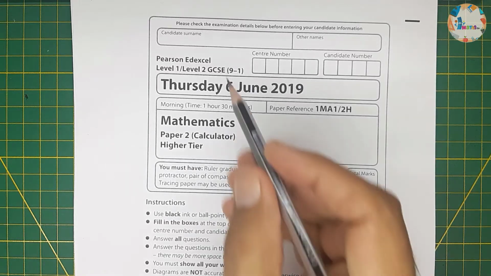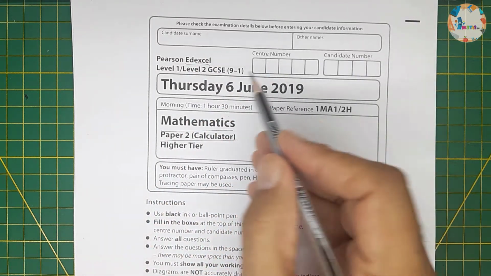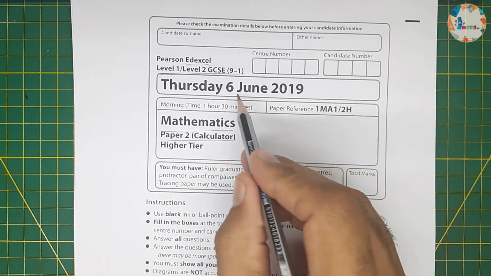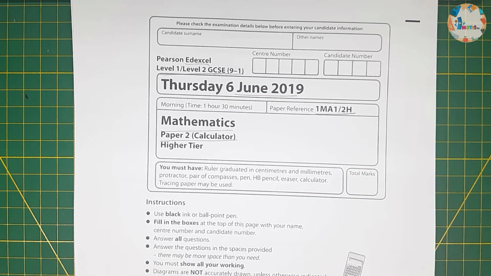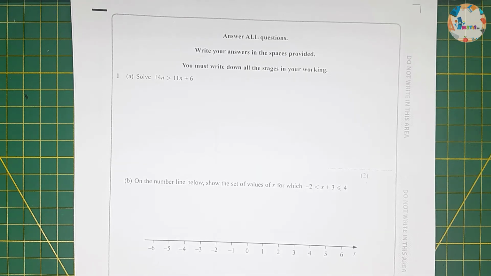Today we will be going through Edexcel Mathematics Paper 2 Level 1 to GCSE 9-1 June 2019, 1MA1/2H. Question number 1. This is an inequality question. We have to solve the inequality.